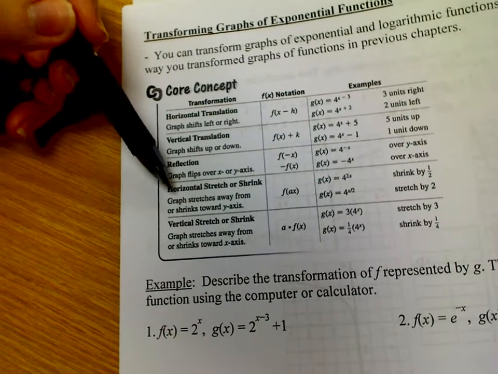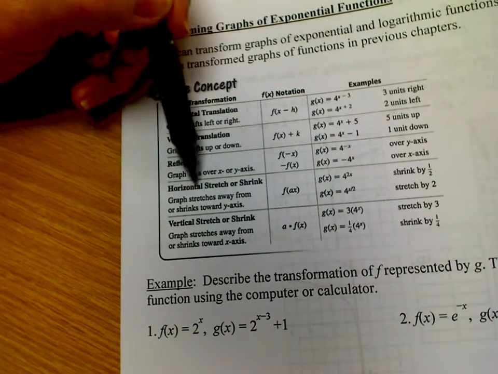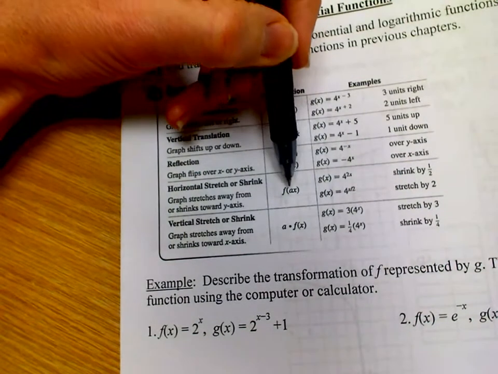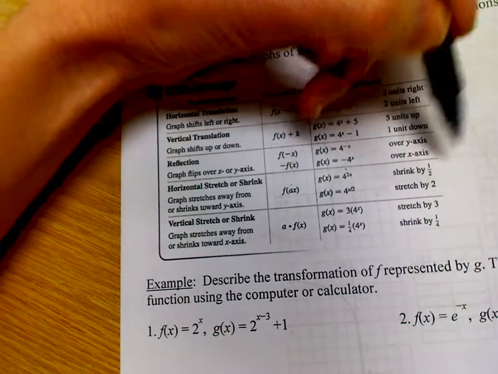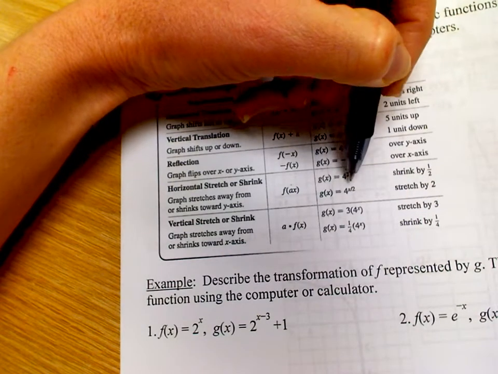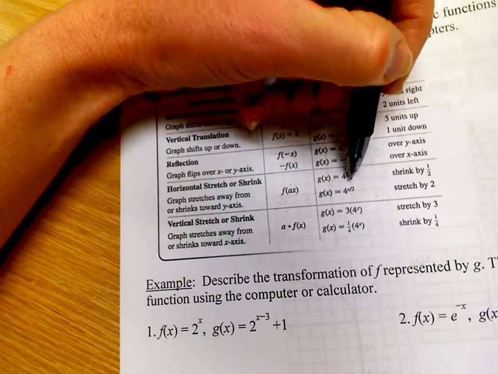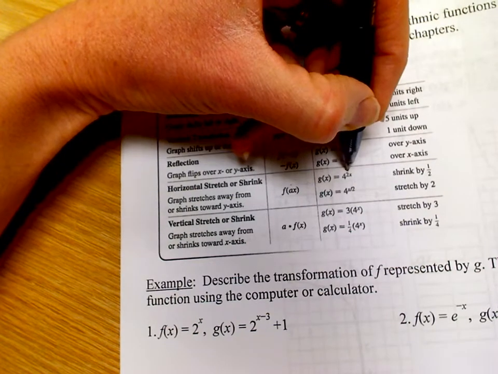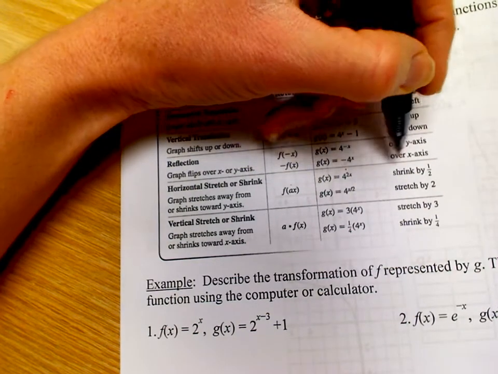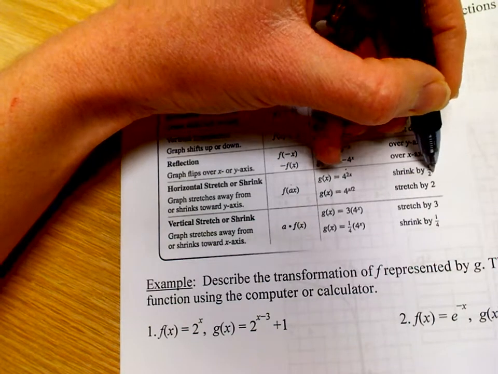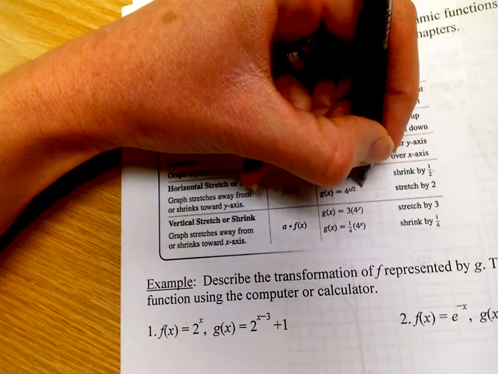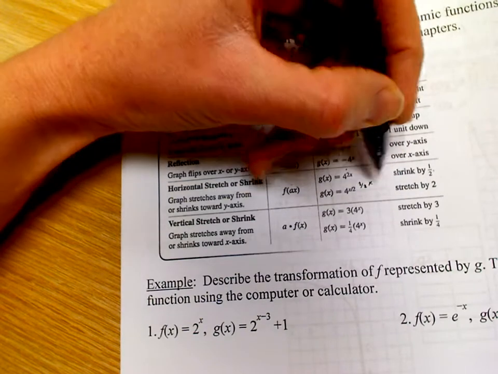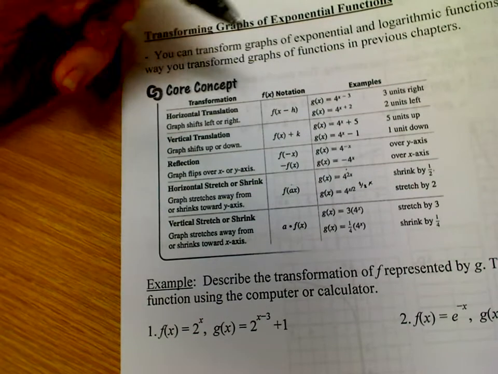And then we have our stretches and shrinks. Again, horizontal stretch or shrink is where you are multiplying just the x by a value, okay? And just remember that the stretch or shrink factor is actually the reciprocal of what you see. So when you see the x being multiplied by 2, that is actually a shrink of 1/2. Here, x divided by 2 is the same thing as 1/2 x. That would be a stretch by 2.